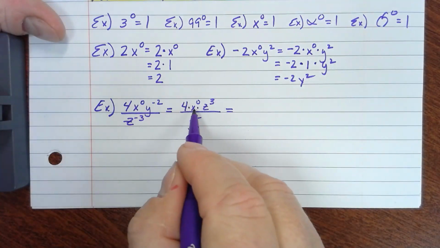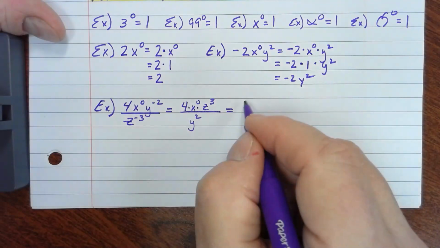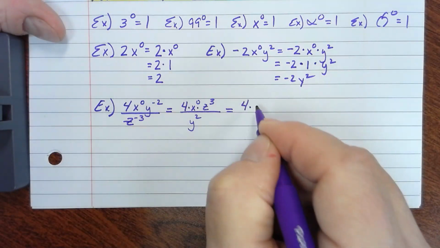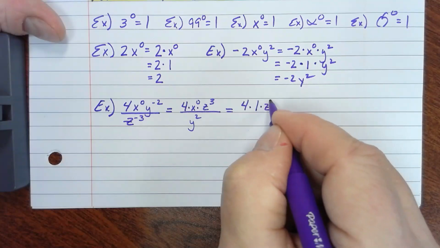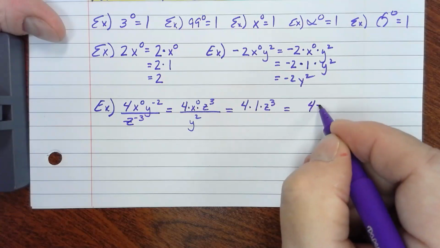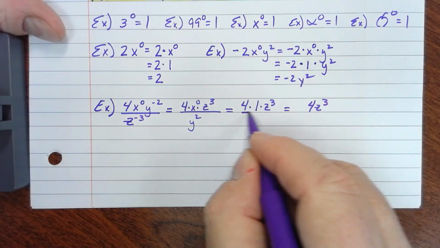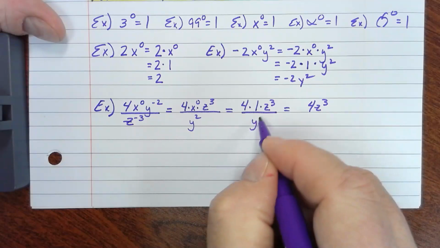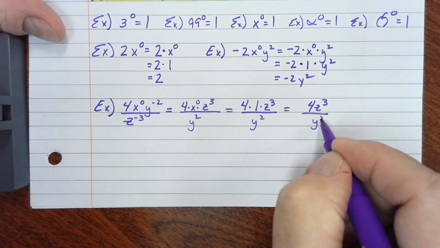This is 4 times x to the 0 times z cubed. So it's 4 times 1 times z cubed, which is simply 4z cubed, over the denominator of y squared.